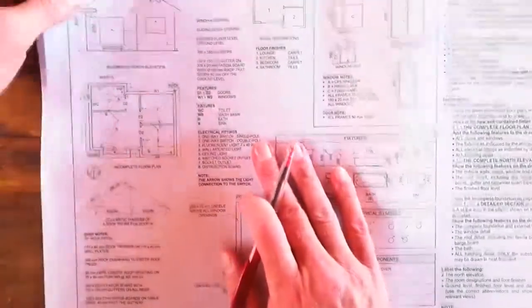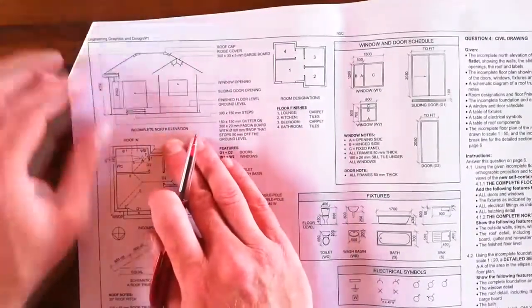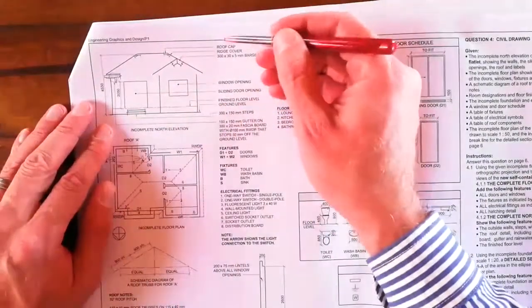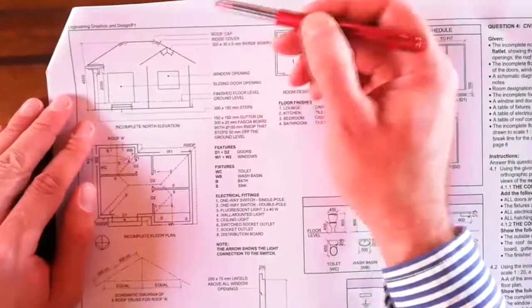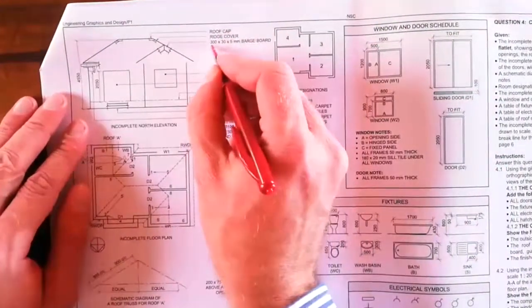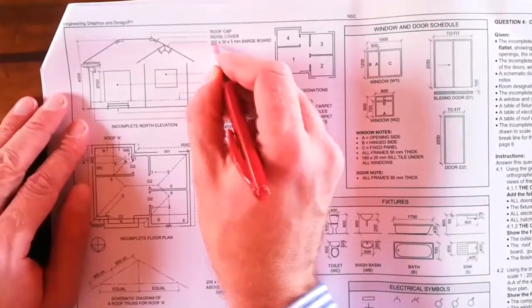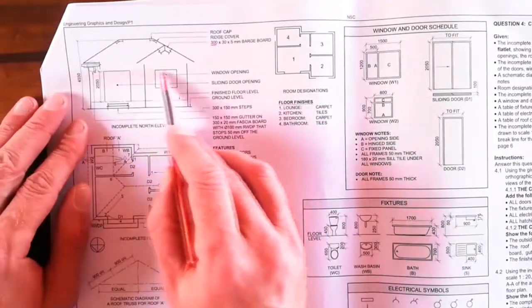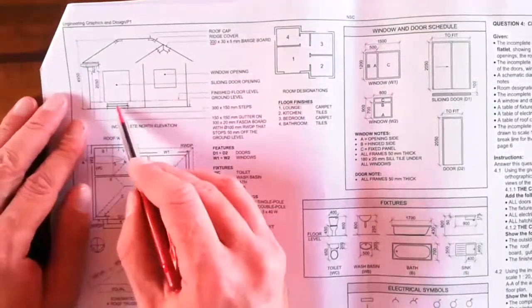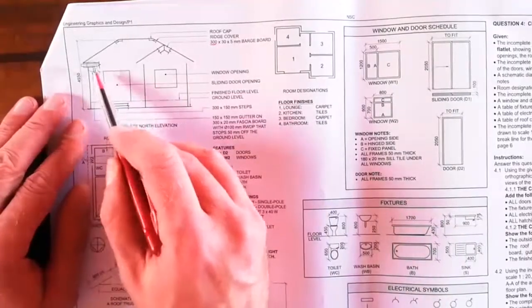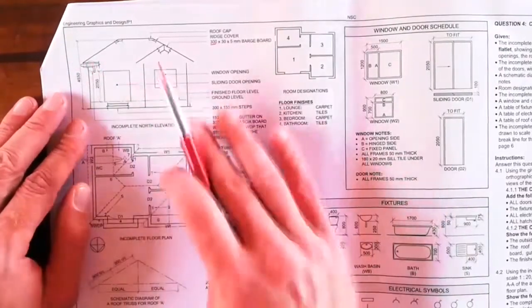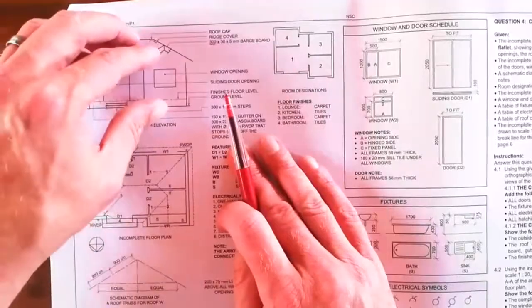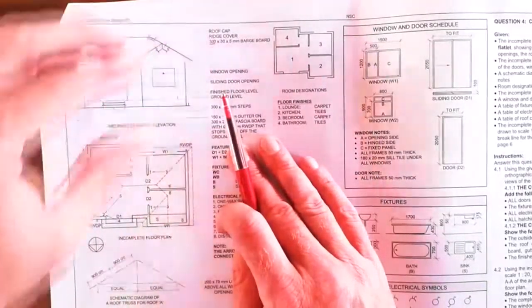All right. Then on our incomplete north elevation, again, a whole bunch of detail. You can go through that. They show you the roof cap, the ridge cover. They show you measurements. Why? Because you need to draw this to scale. Window openings, placement of the windows. You can see that in line with the door, top of the door, the steps, the height of the door, the detail here on the gutter. There's no way that you can copy this and really lose marks. It's already given to you.